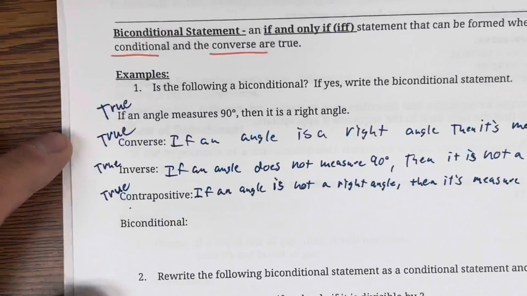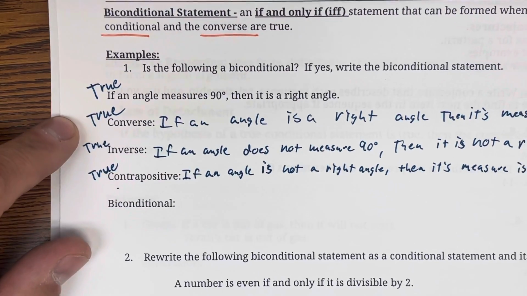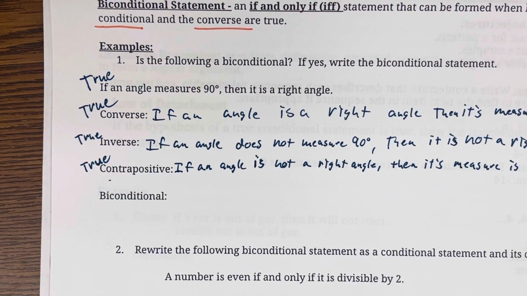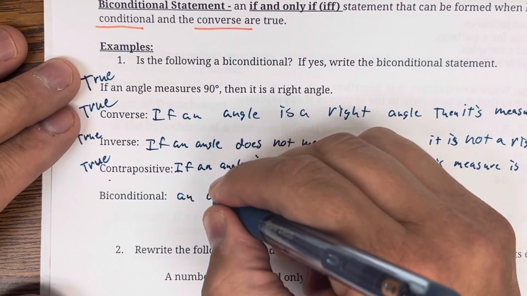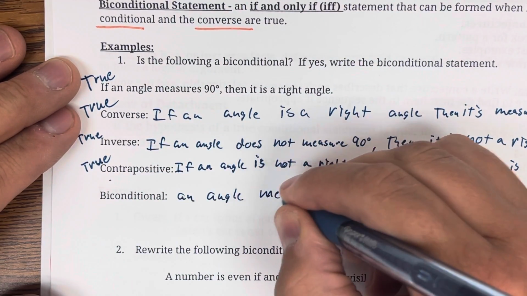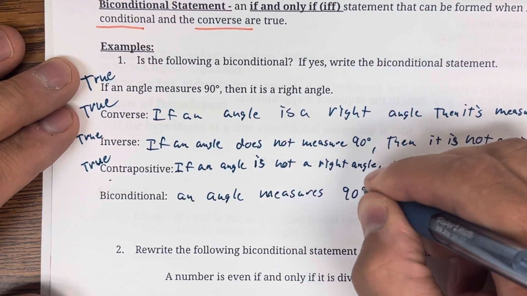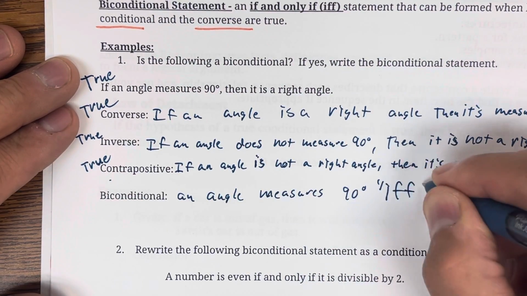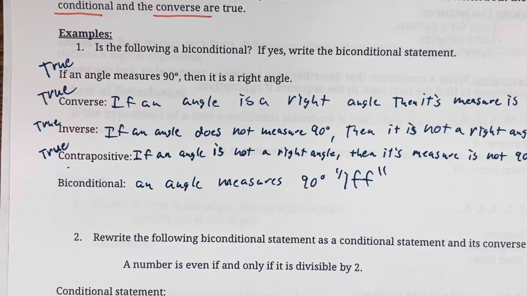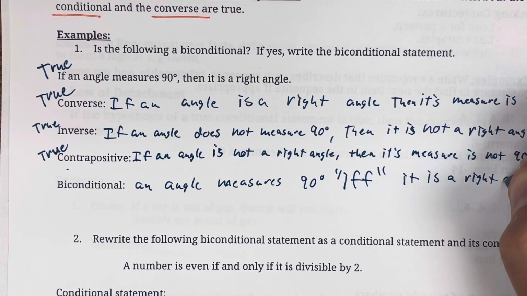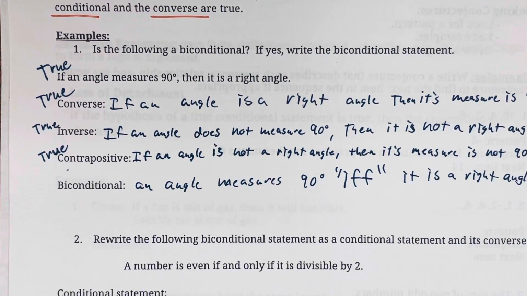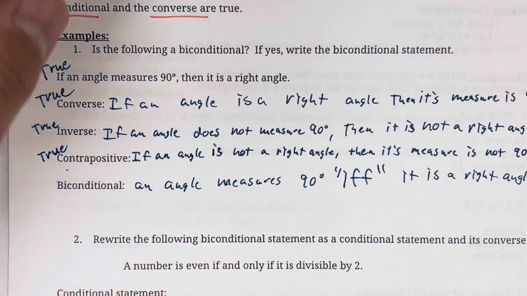So since the original statement and the converse are both true, I can write it as a biconditional. Now when I write it as a biconditional, I can put the hypothesis first or I can put the conclusion first. It does not make a difference. So I'm going to say if an angle measures 90 degrees, IFF, if and only if it is a right angle. Okay, so that's how we'd write it as a biconditional, using the words if and only if, or IFF.